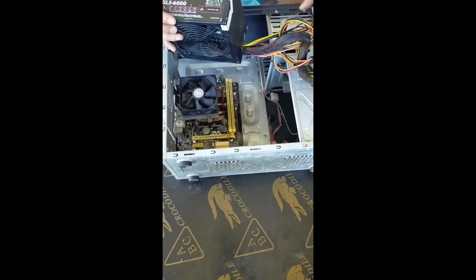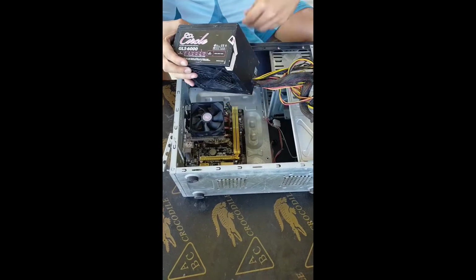Put the power supply unit inside the system unit and tighten screws.